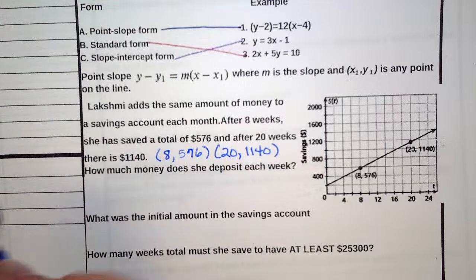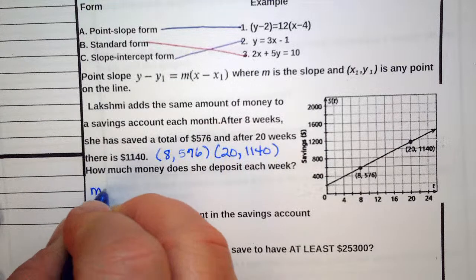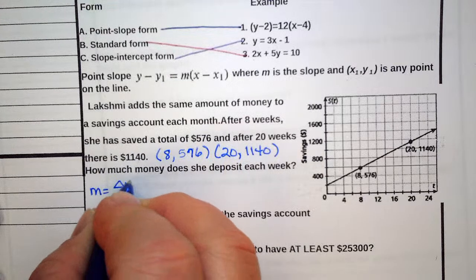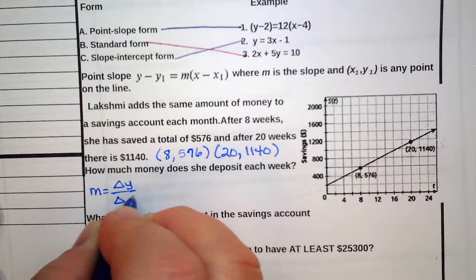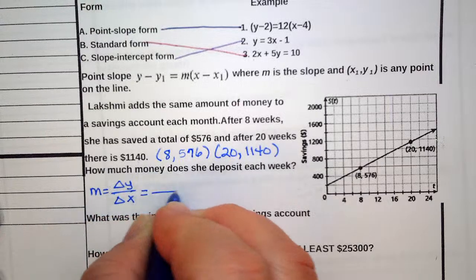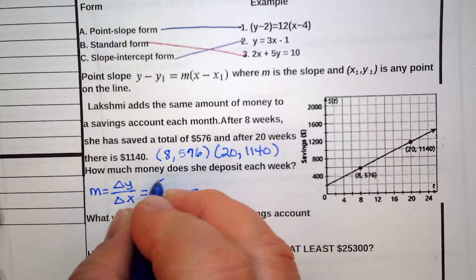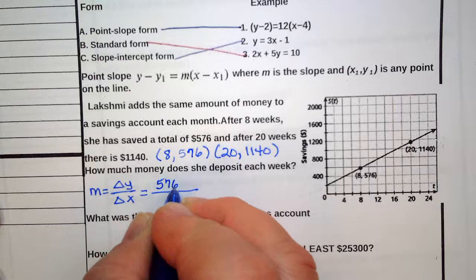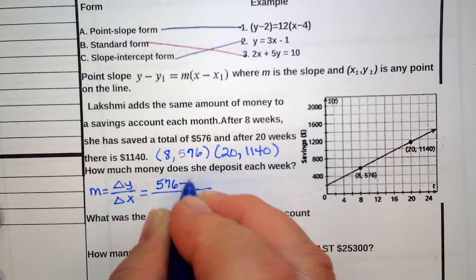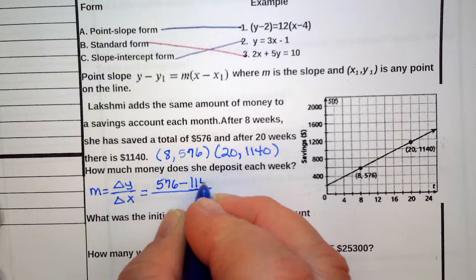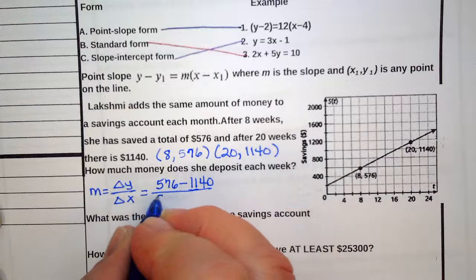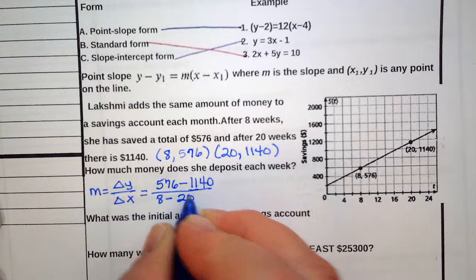What is our slope? The change in y over the change in x. So my change in y is 576 minus 1,140 over 8 minus 20.